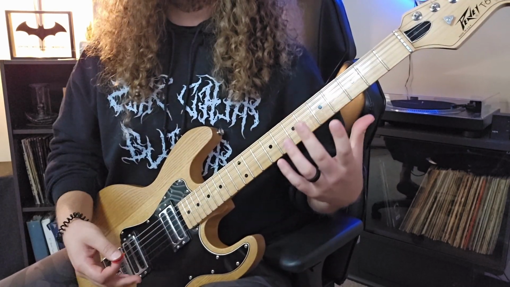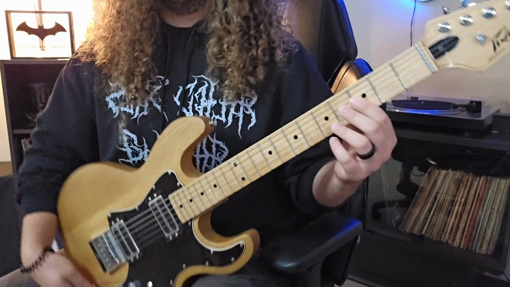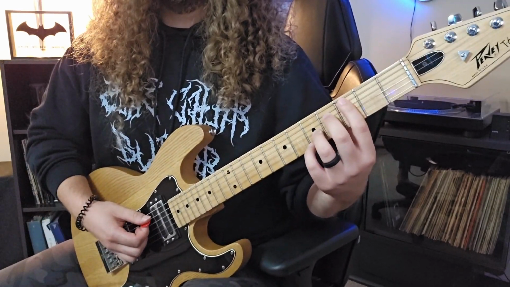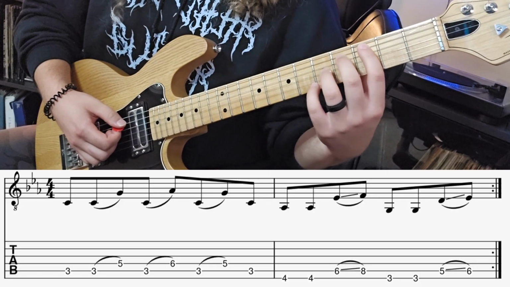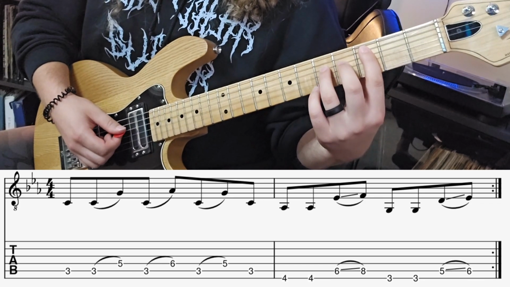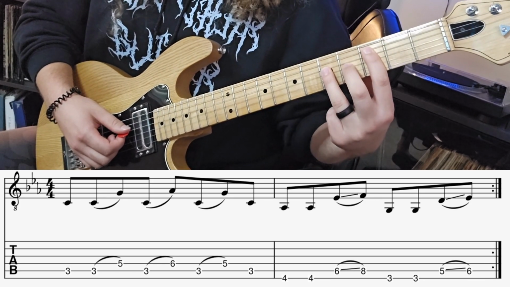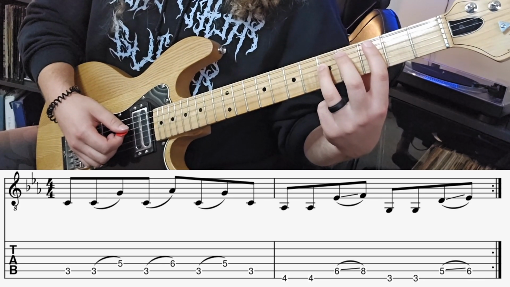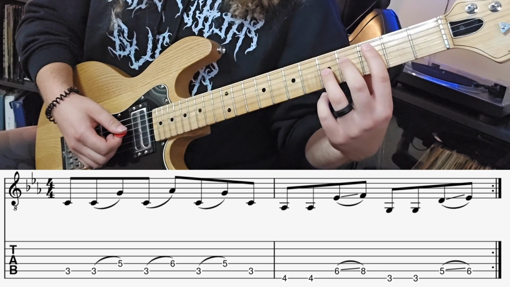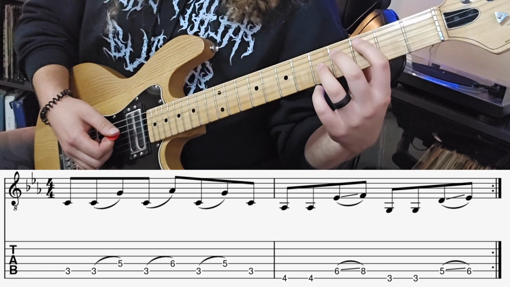So what you're going to want to do first to play that main riff that opens up the song is you're going to want to play the 3rd fret of the A string 2 times, reach for the 5th fret of the D string, and then go back up to the 3rd fret of the A string.